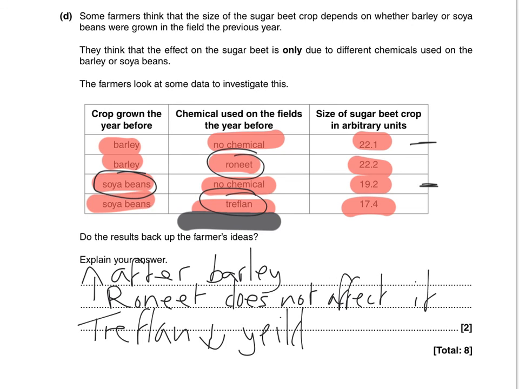You could also talk about the reduction in yield after growing soybeans is not just due to the chemical. So like I said, this number is obviously less than that number, so we know that soybeans are going to affect it more than barley are.